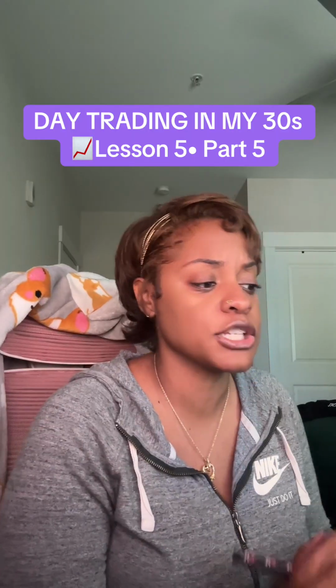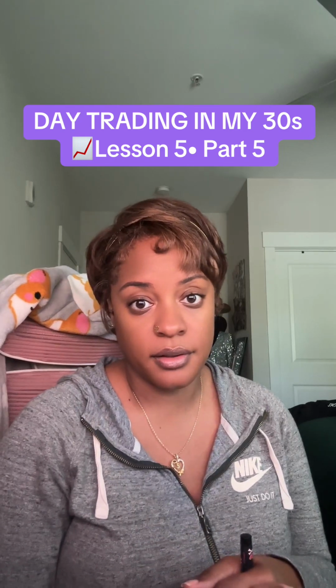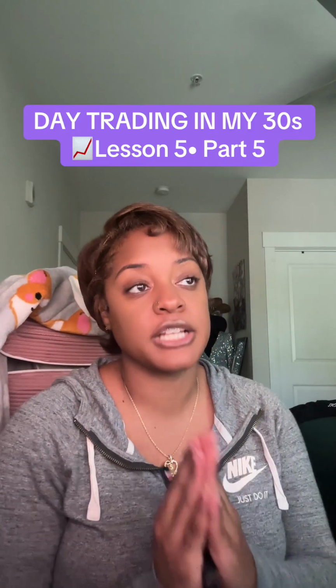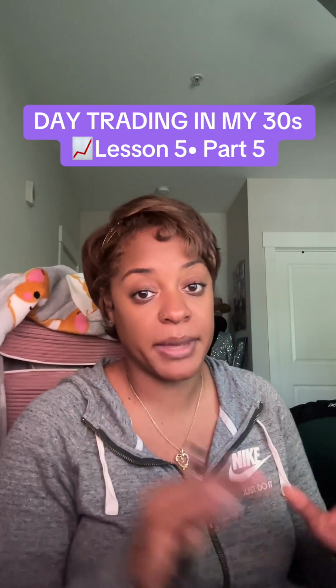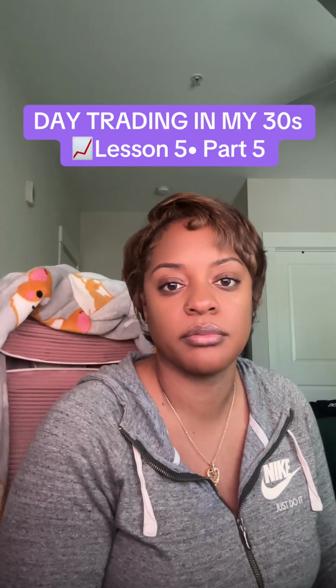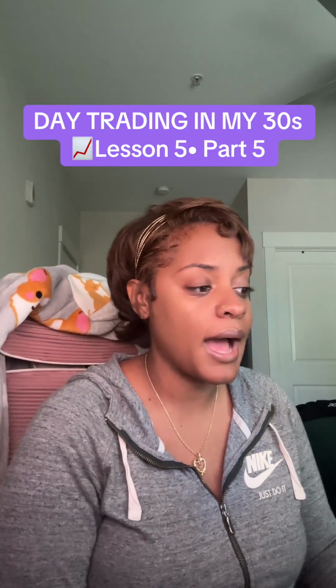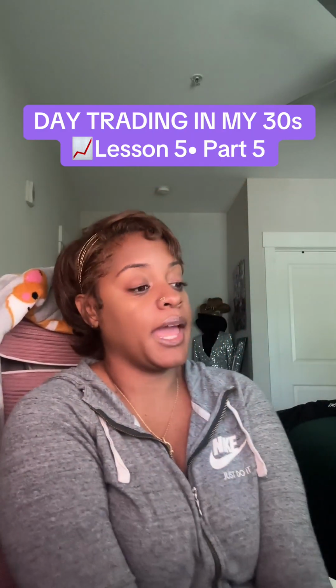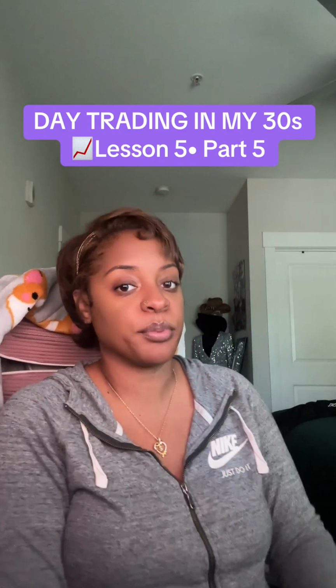A higher high is a new swing that's above the previous swing high. So it's a new swing high that's greater than the previous swing high. That makes it a higher high. A higher low is a new swing low that's higher than the previous swing low. A lower high is a new swing high that's less than the previous swing high. And a lower low is the new swing low that's less than the previous swing low.